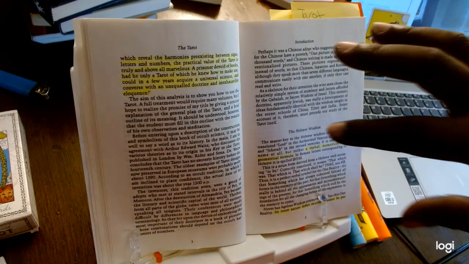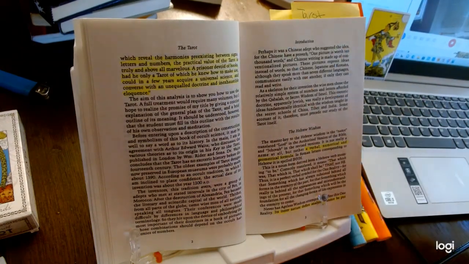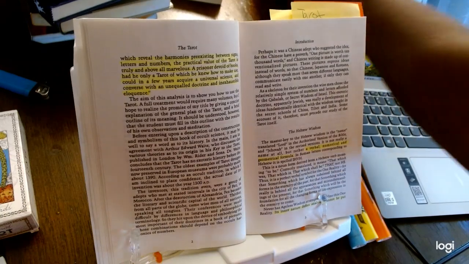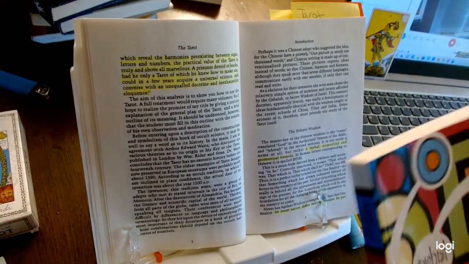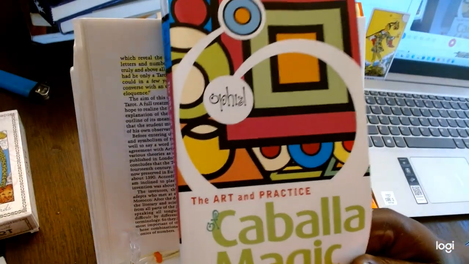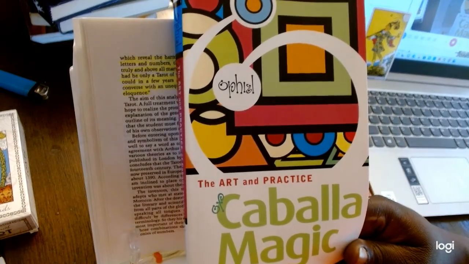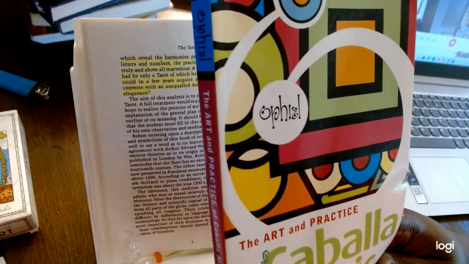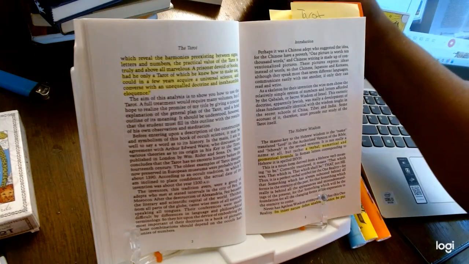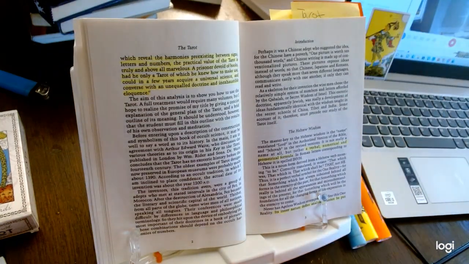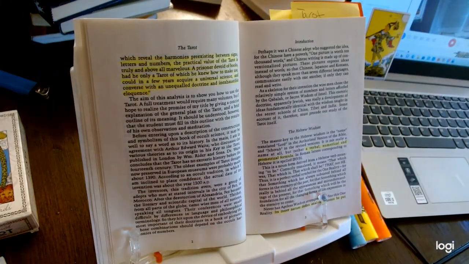This is something that I've encountered over and over, especially in Ophir's book, where he says that the name of God in the Bible is not a name, it is a formula. I'm pretty sure he's going to get into the Yod Hey Vav Hey. Let's continue. I want to read that last sentence again.